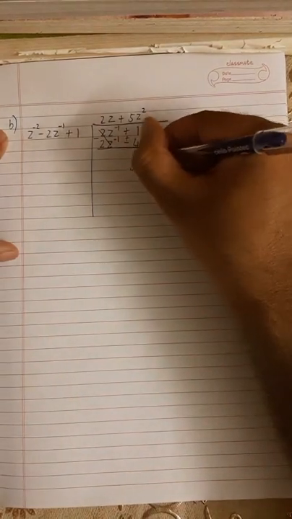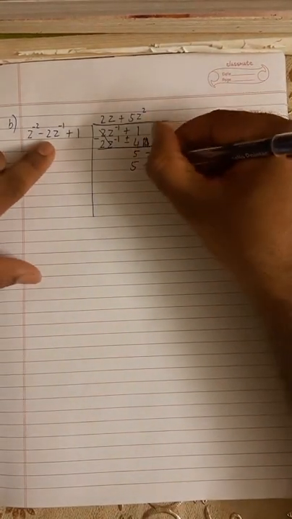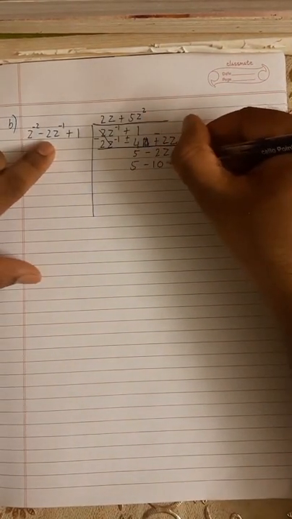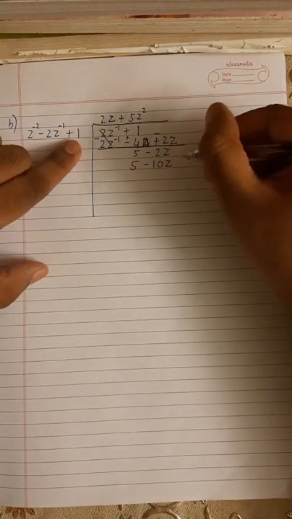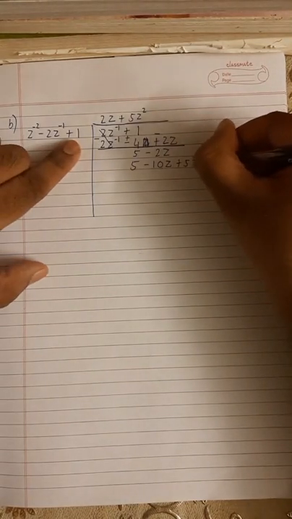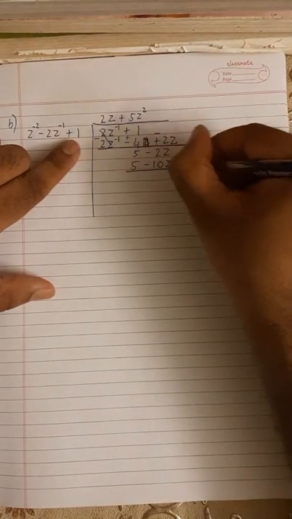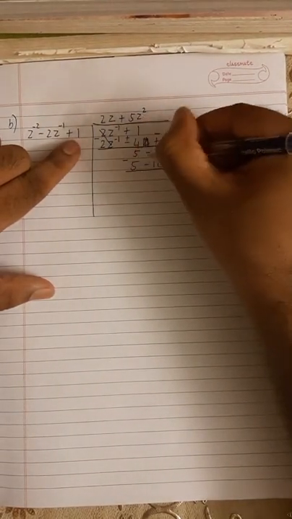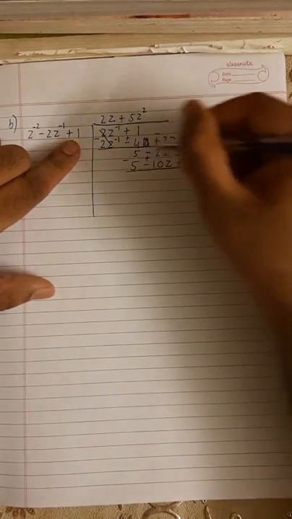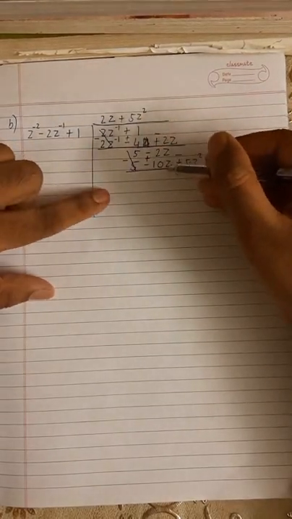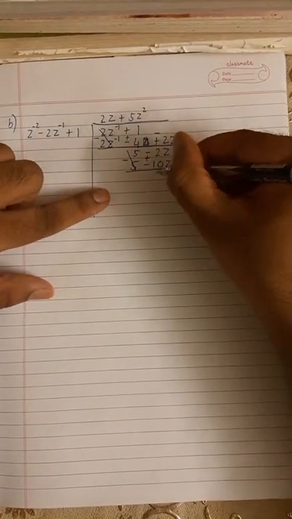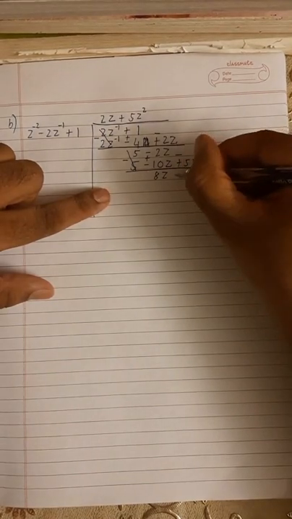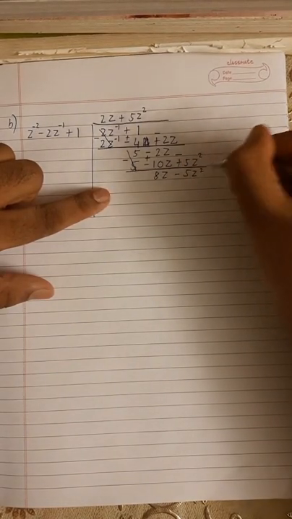So you will get 5, then minus 10z, then plus 5z square. Then you perform the subtraction. This will get cancelled and this will become 10 minus 2, which is 8z, minus 5z square.